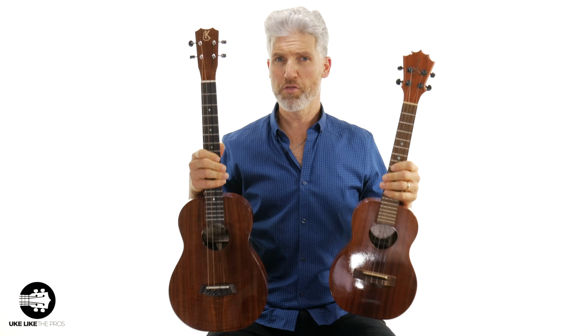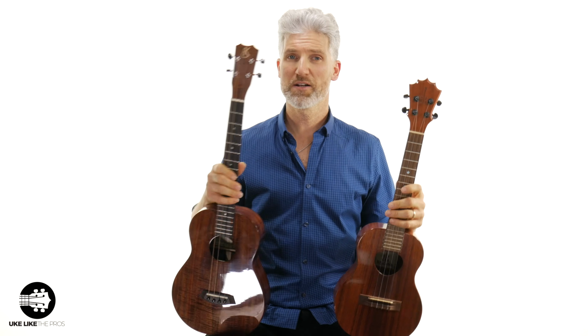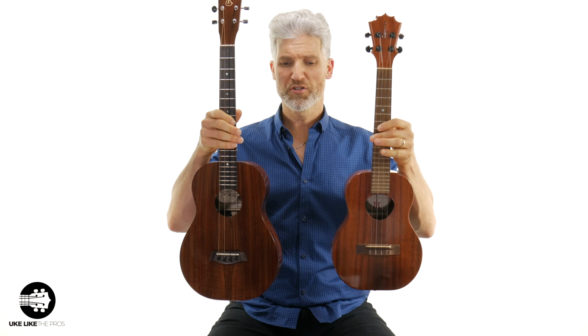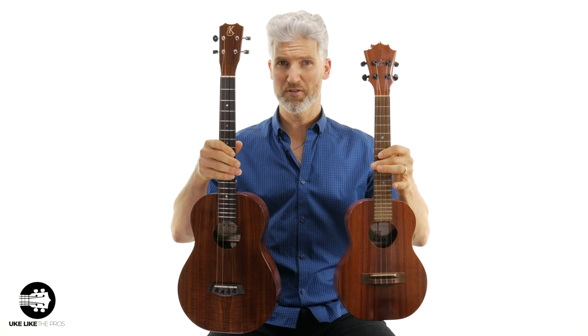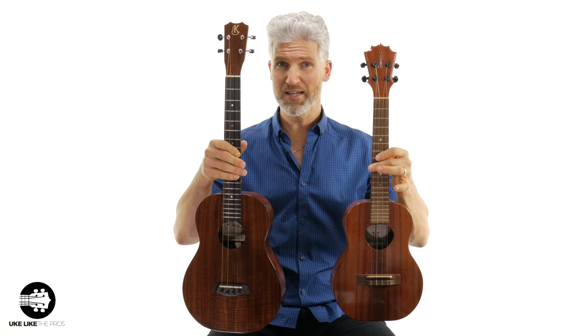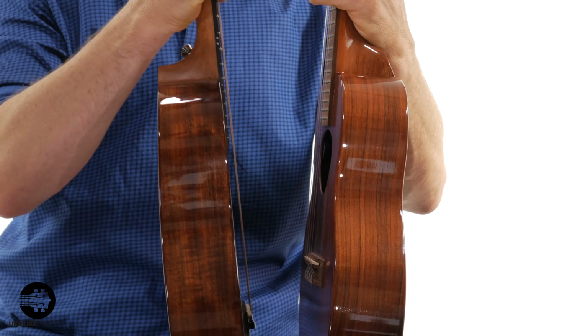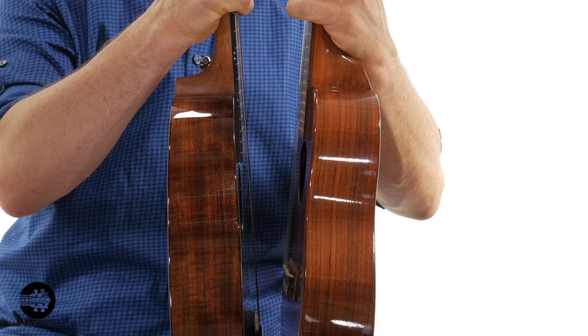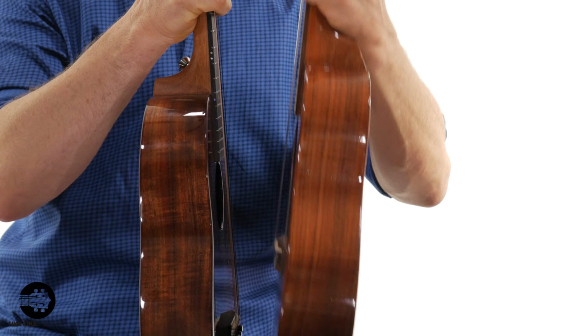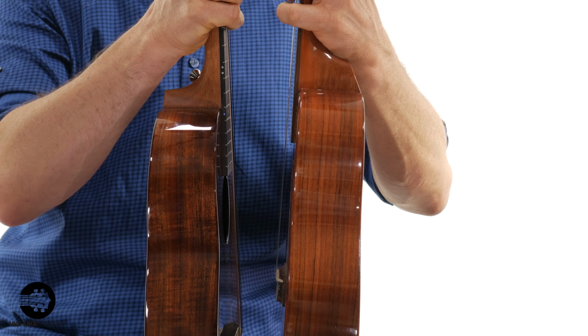So let's talk about the body size between the baritone and the tenor. So now I have both ukuleles, the baritone here and the tenor here. First of all, just by looking at it, you'll notice that the baritone has a much bigger body and also a longer neck. Now, the sides of them, let's do it this way. The sides are not too bad. They're almost the same width. As a matter of fact, this tenor is a little bit wider in parts than the baritone.